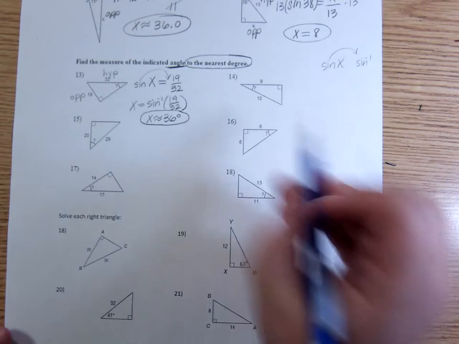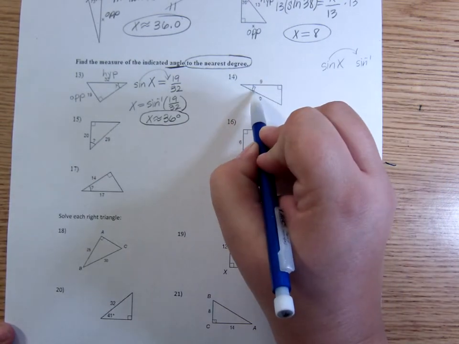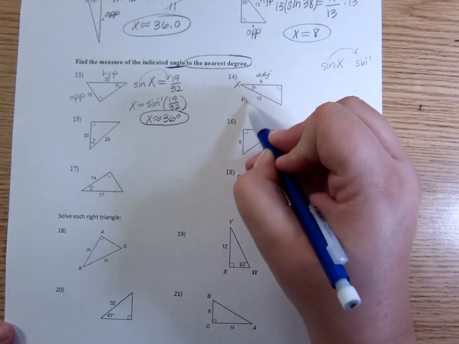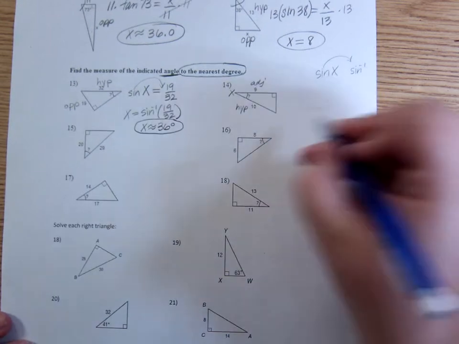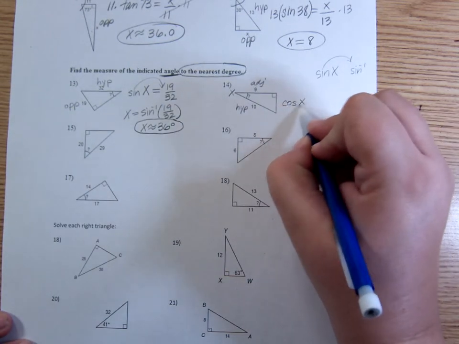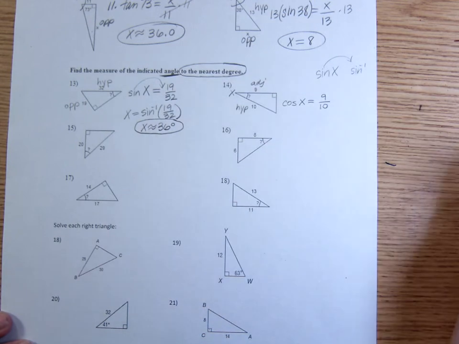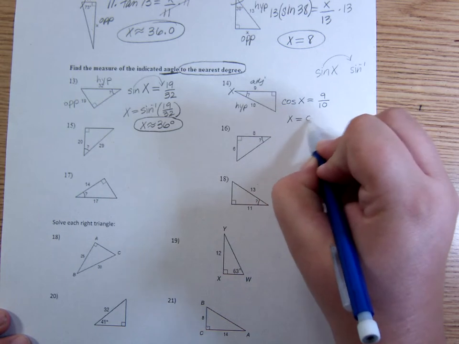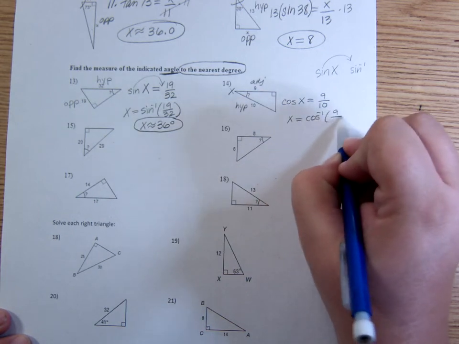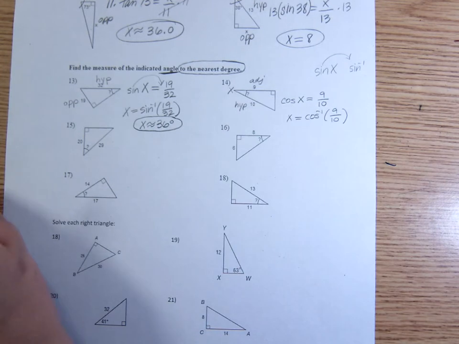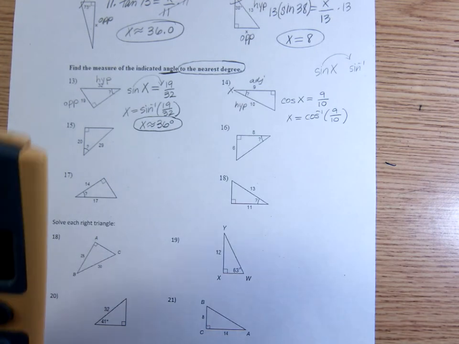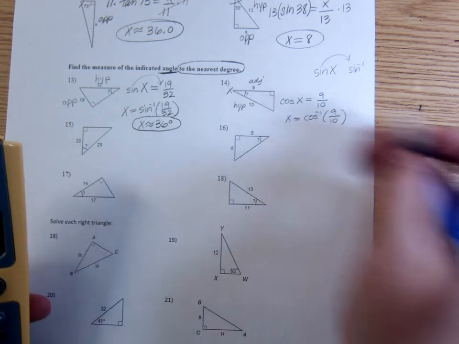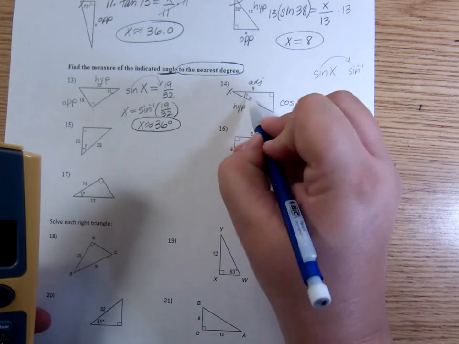Number 14. Here's the angle I'm looking for. Let's call it x. This is the adjacent side. This is the hypotenuse. Adjacent and hypotenuse are cosine. So cosine of x equals adjacent over hypotenuse. To move the cosine away from the x, I put it on the other side as an inverse cosine. So inverse cosine of 9 over 10 equals x. And I get 25.8. 25.8 rounds up to 26, so that's 26 degrees.